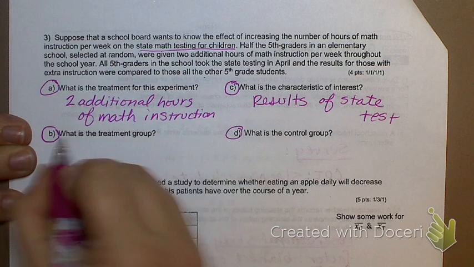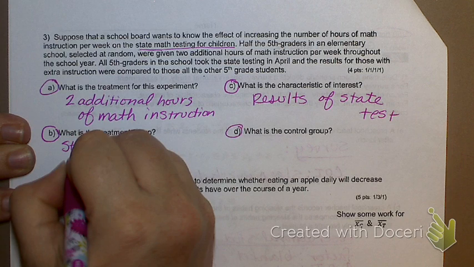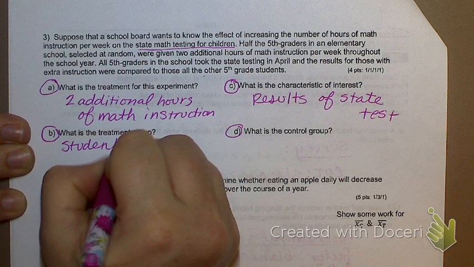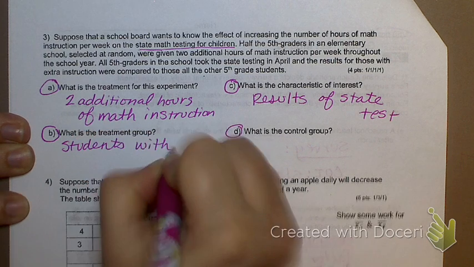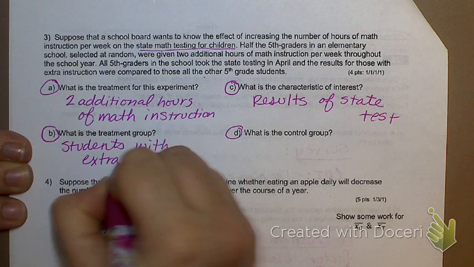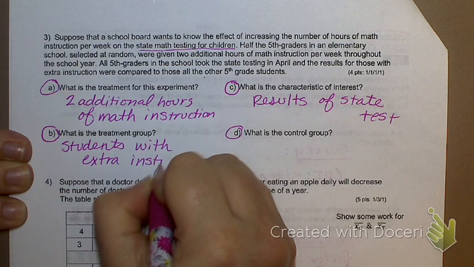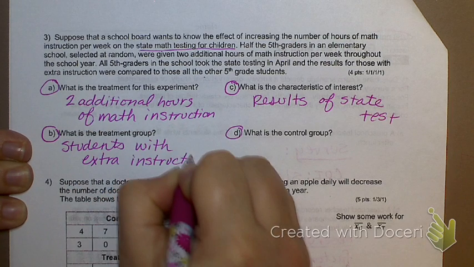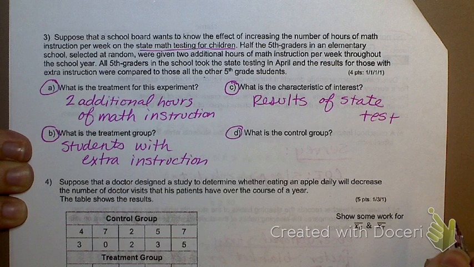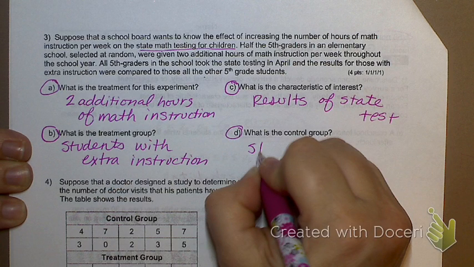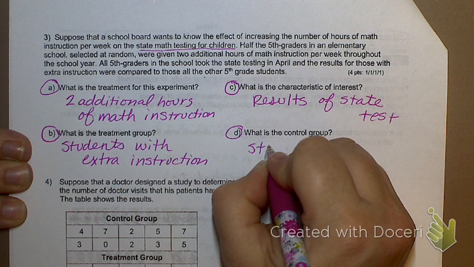So, what is the treatment group? Students with extra instruction. What is the control group? Students without extra instruction.